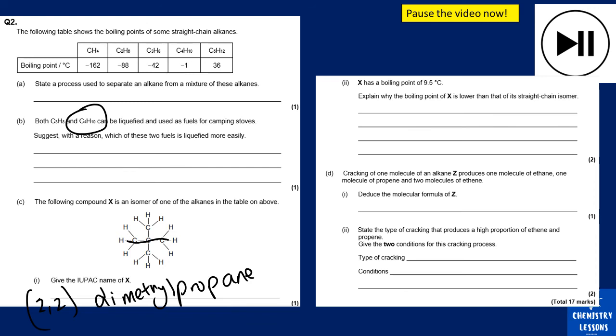X has a boiling point of 9.5. Explain why the boiling point of X is lower than that of its straight chain isomer. Now we don't know the size of X, but it doesn't really matter. The fact is that X is branched and the other is unbranched. If it's straight chain, you could say it has a bigger surface area, more contact points, therefore stronger van der Waals forces in the straight chain. In the branched, it's going to have fewer contact points and therefore weaker van der Waals forces, which means it has a lower boiling point.